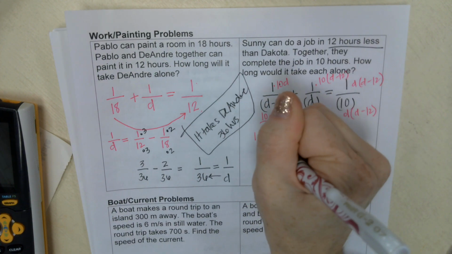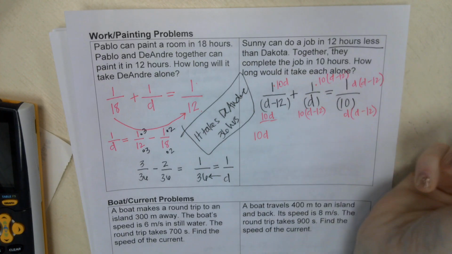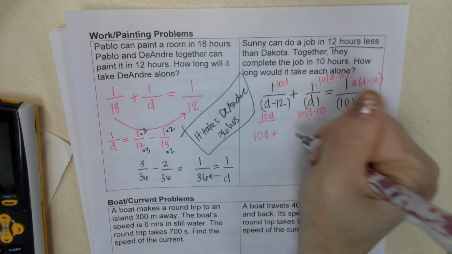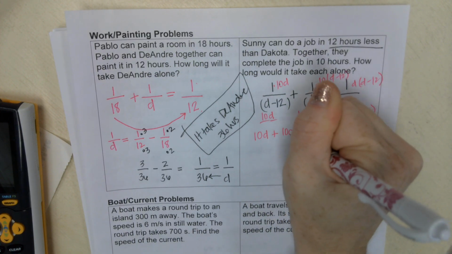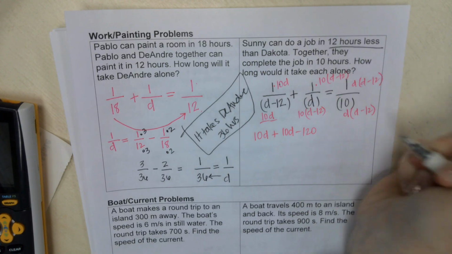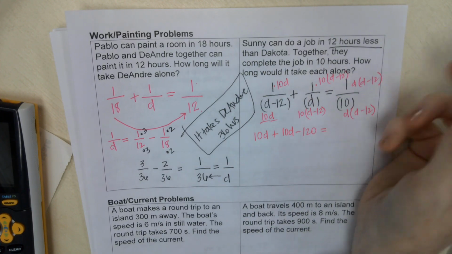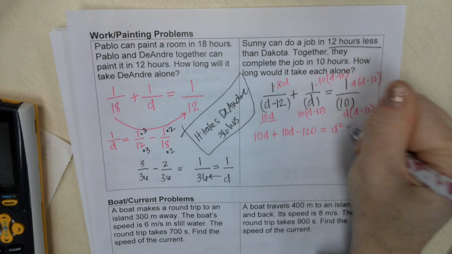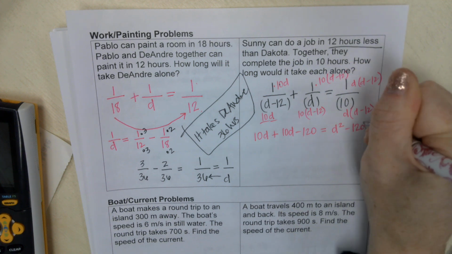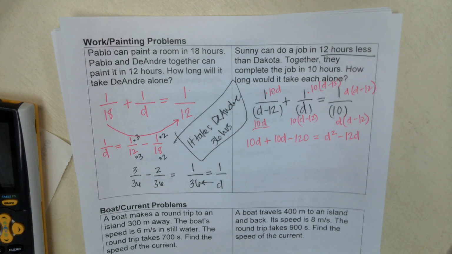Right here, I know that my numerator is going to be 10D. Then I have 10D minus 120 because I'm going ahead and I am distributing that. Here I have D squared minus 12D.